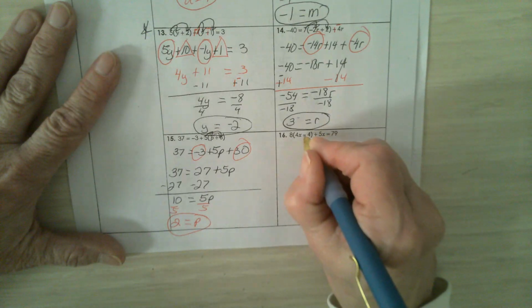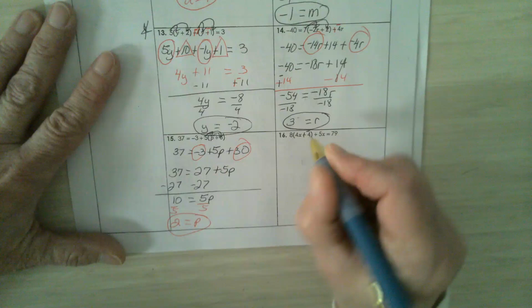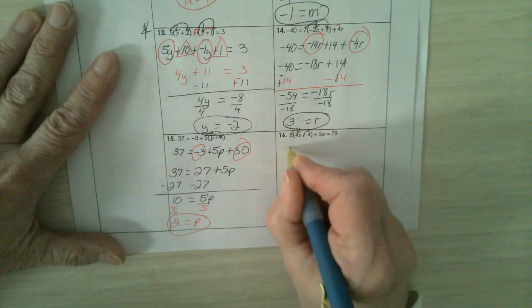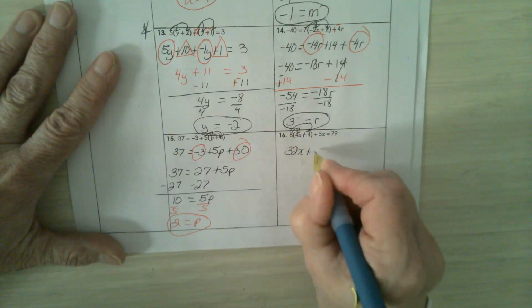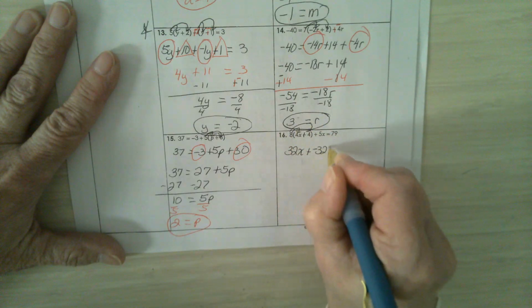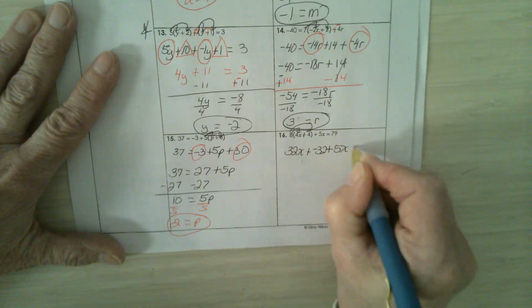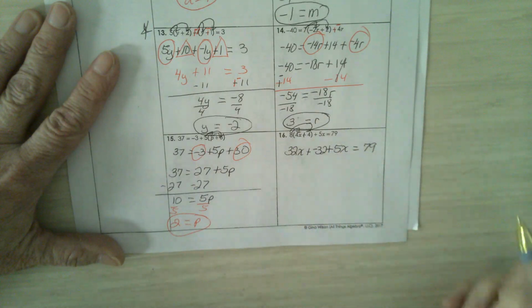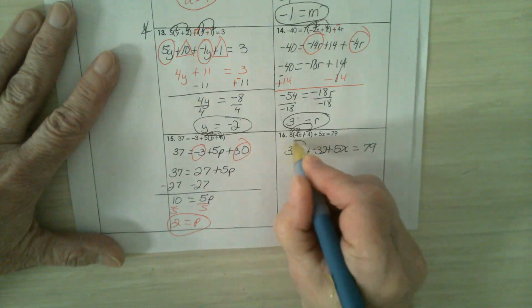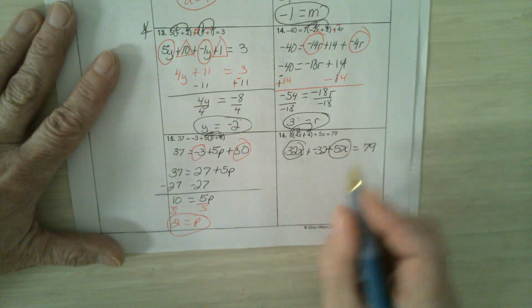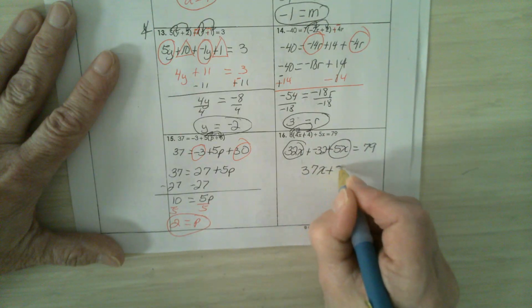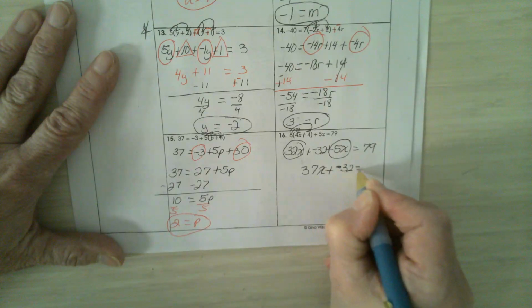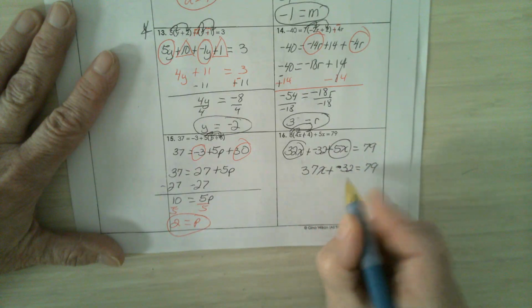We can't do the shortcut. Let's get rid of our subtraction. Add the opposite. 8 times 4x is 32x. 8 times negative 4 is negative 32, plus 5x equals 79. Combine your like terms. 32x plus 5x, 37x plus negative 32 equals 79.